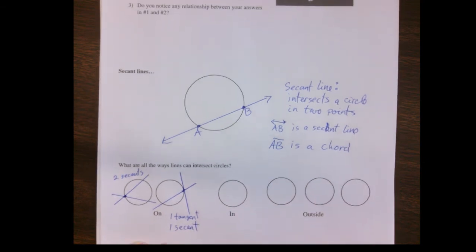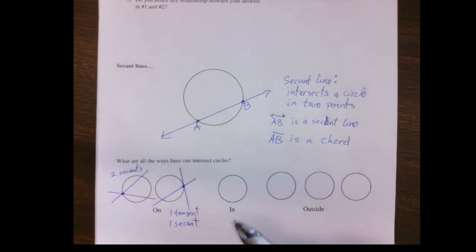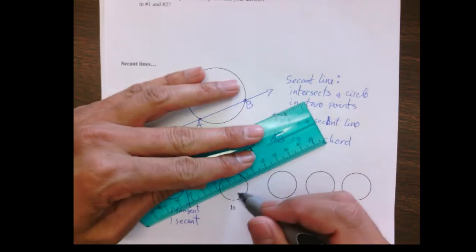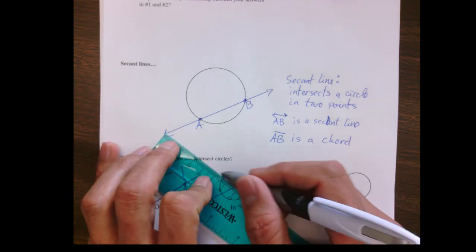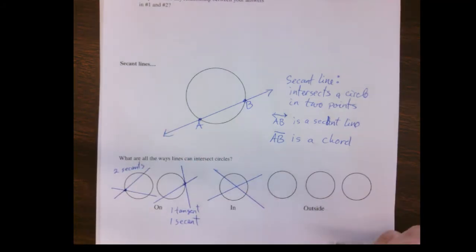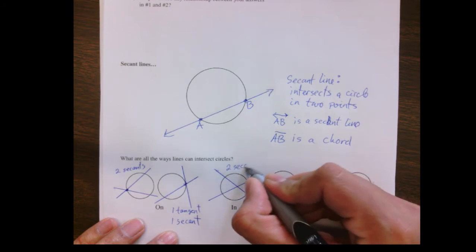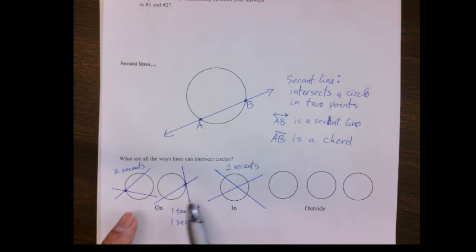Slide up a little more. And then there's only one way 2 lines can intersect in a circle. It's if they're 2 secants. You notice I haven't talked about 2 tangents intersecting over here, right? Because 2 tangents couldn't intersect on a circle. 2 tangents couldn't intersect in a circle.